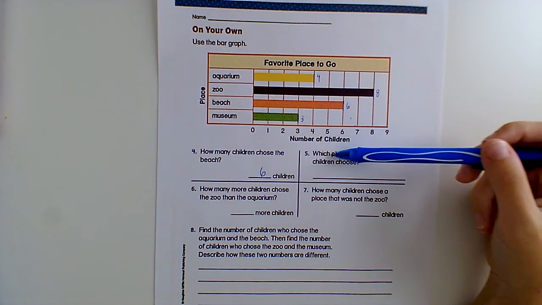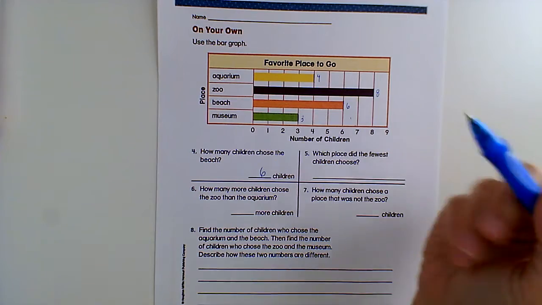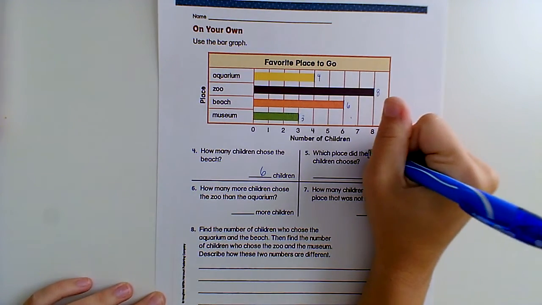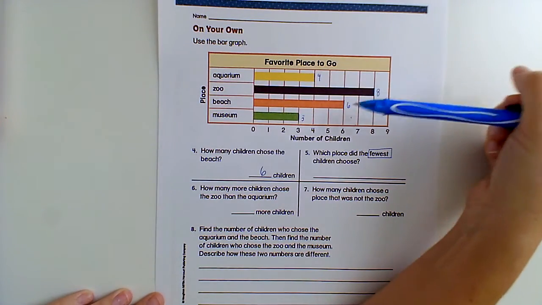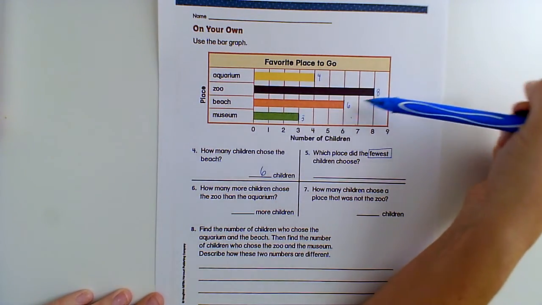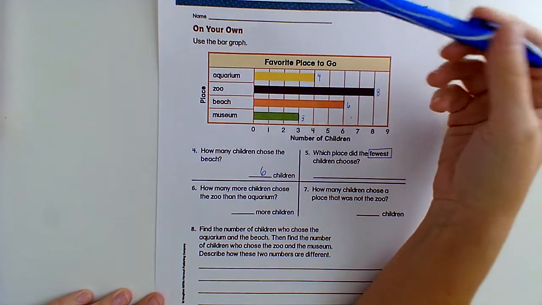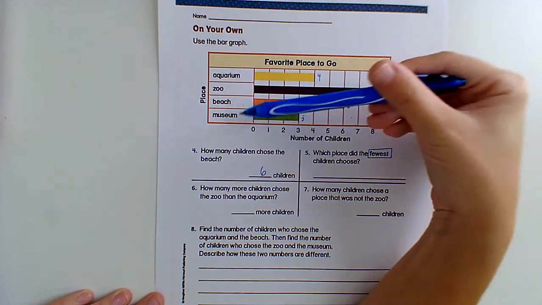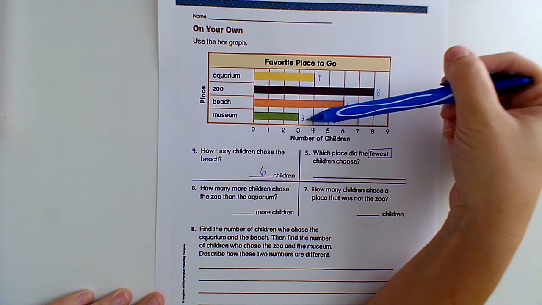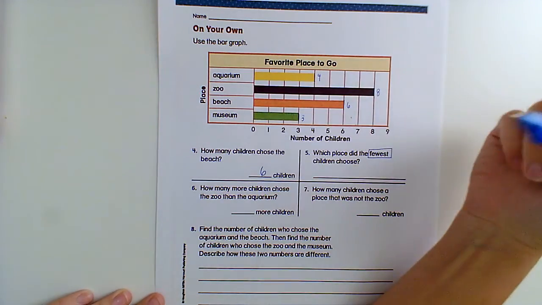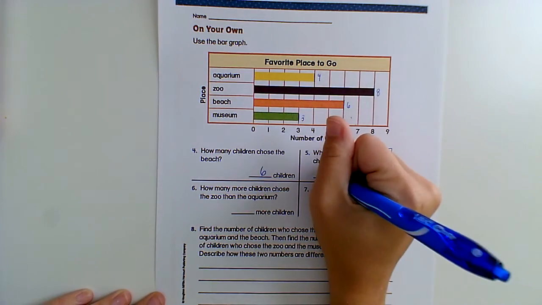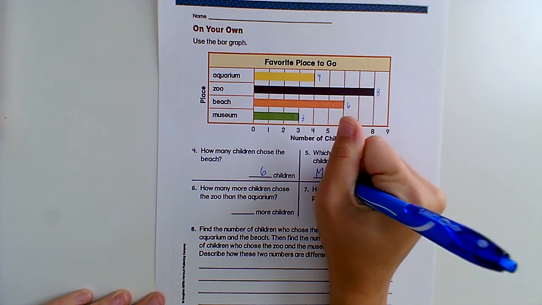Now, number 5, which place did the fewest children choose? That word fewest is one of my key words. Fewest means the least. So where's the smallest number? Go ahead now and look at the aquarium, the zoo, the beach, and the museum. Which number is the smallest? If you look at your bar graph, you can see that the museum only had 3 children that chose museum as their favorite place to go. That is the smallest number on my bar graph. So the fewest is museum. Go ahead and write museum.